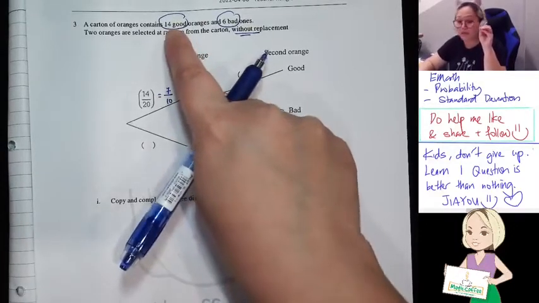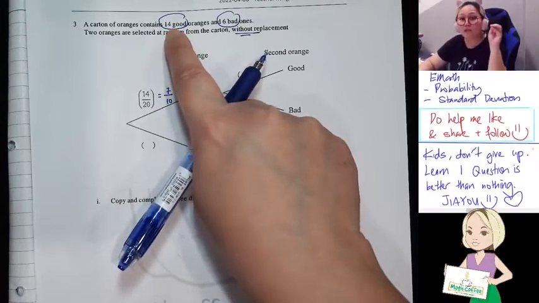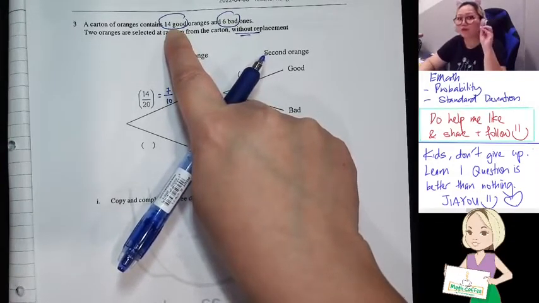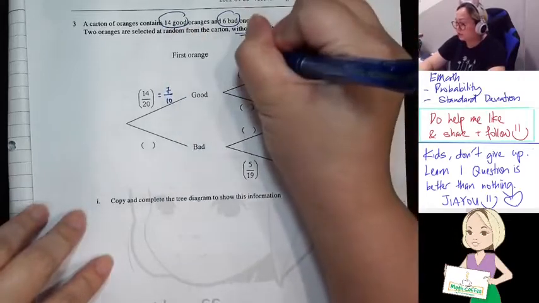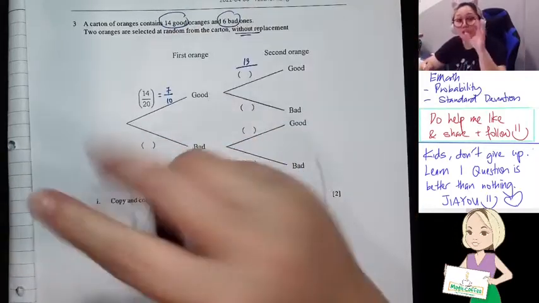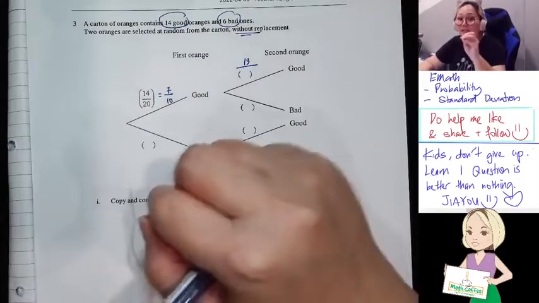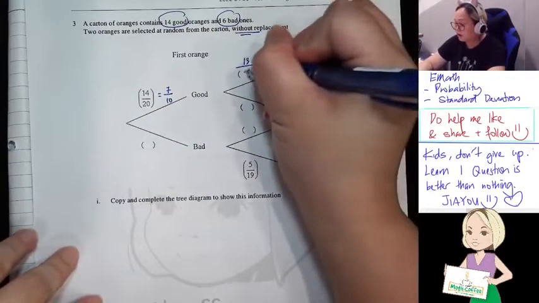So initially it has 14. So if one good orange already taken out, you only left with 13 good orange. And because the total also become 13 plus 6 already, so it will be 13 out of 19.